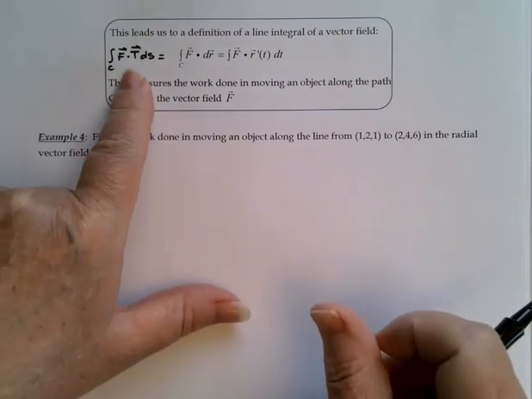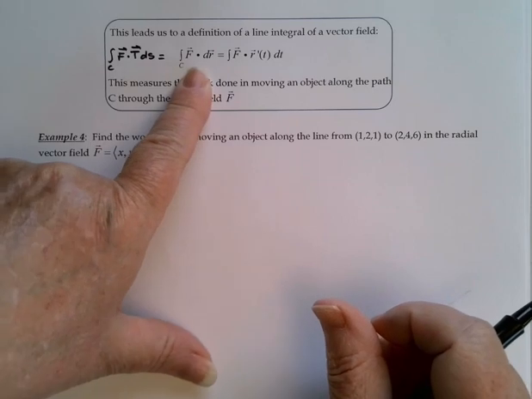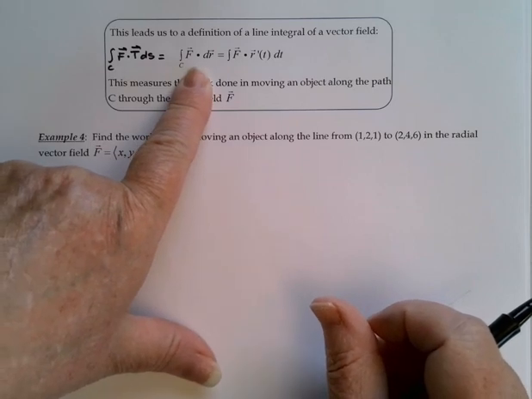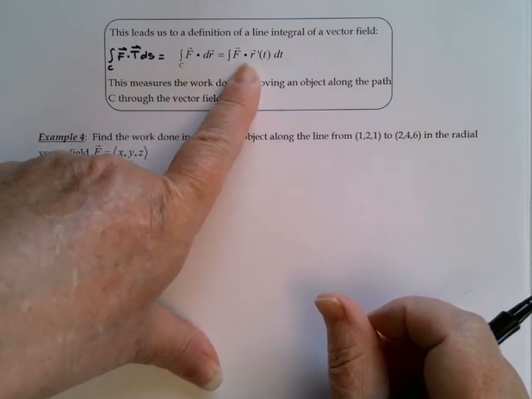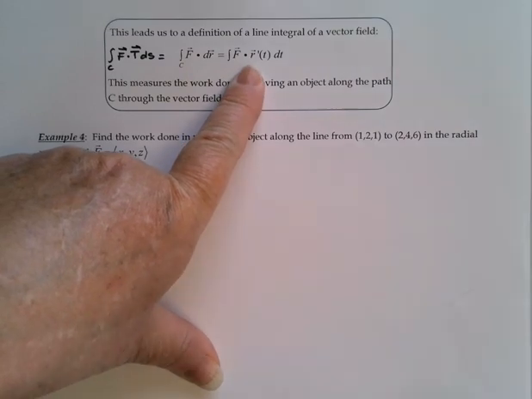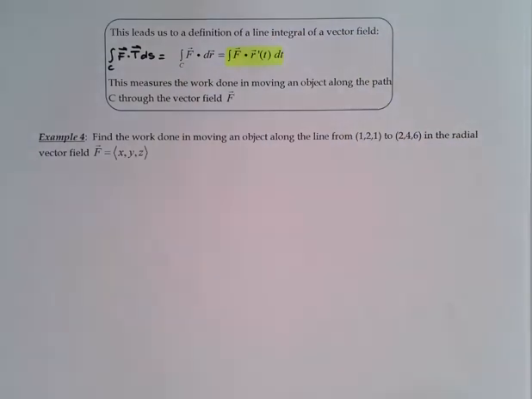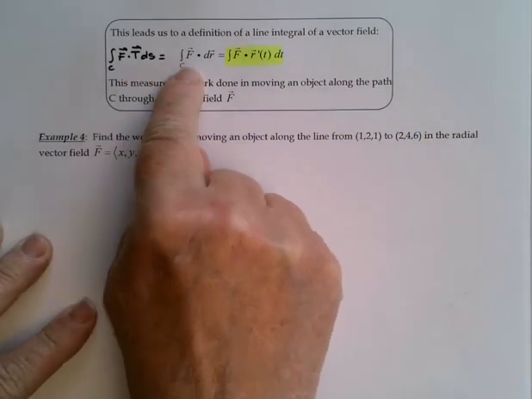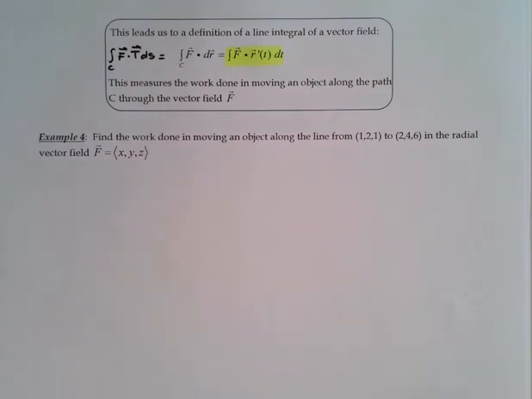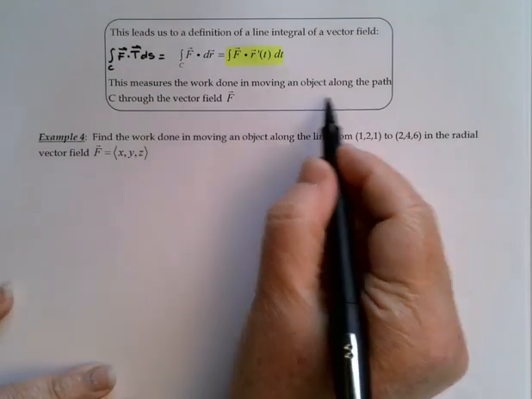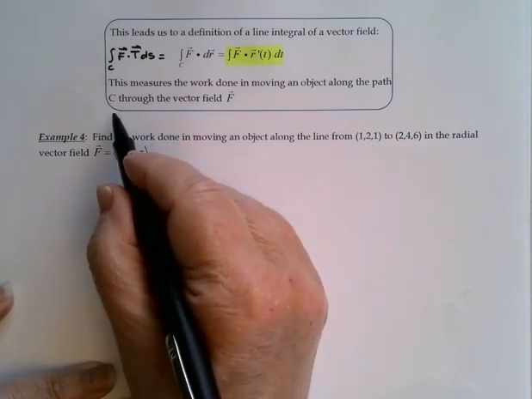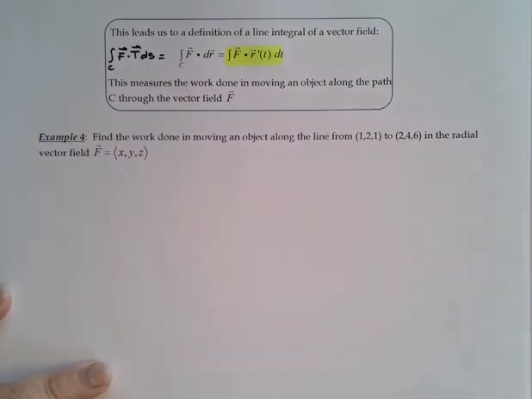So f dot t ds could be written as f dot dr, but when you actually want to evaluate, when you want to do the math, this is by far the most convenient form, because this one actually tells me how to do the evaluation. So that's the one I'll use, even if the problem asks me in one of these ways. This will always measure the work done in moving an object along the path C through the vector field F.